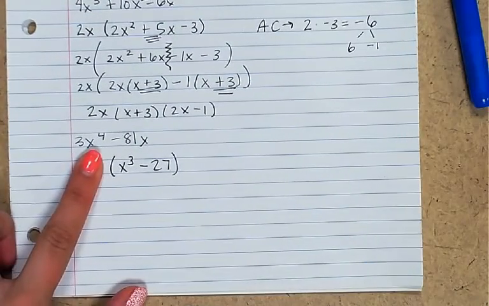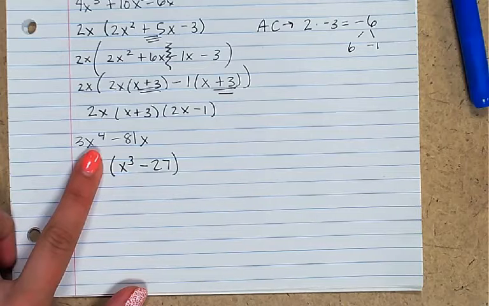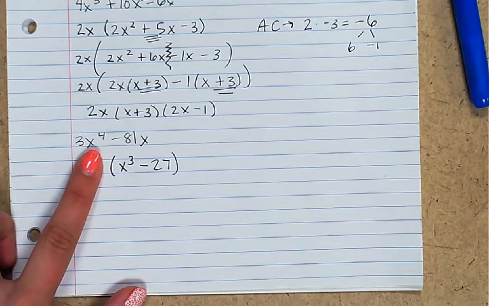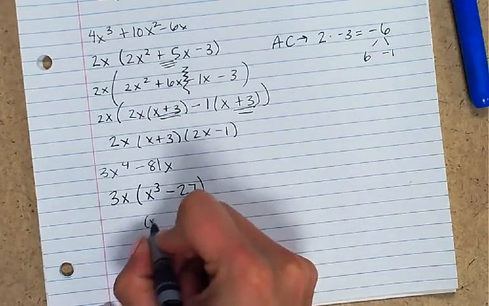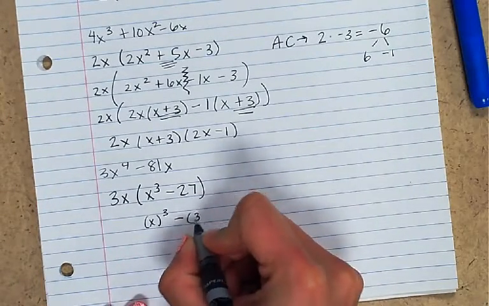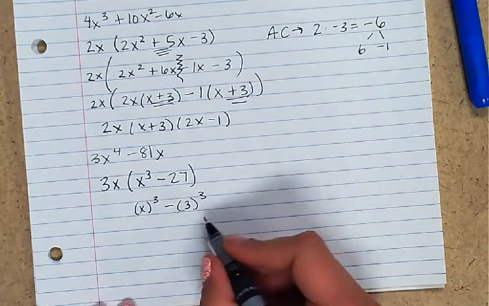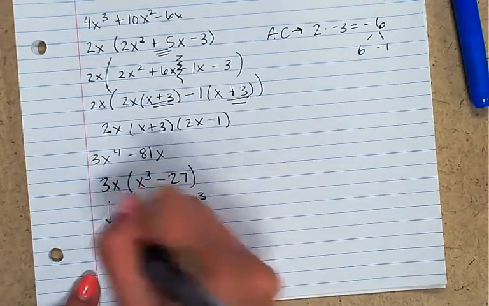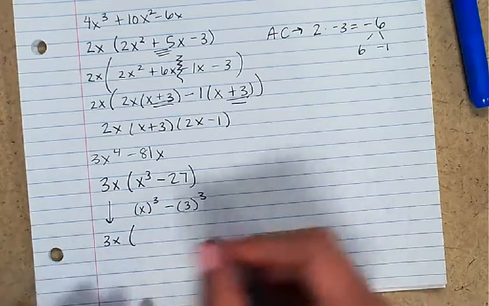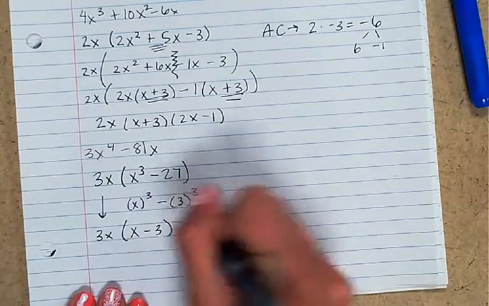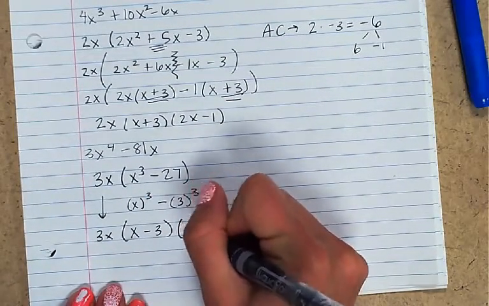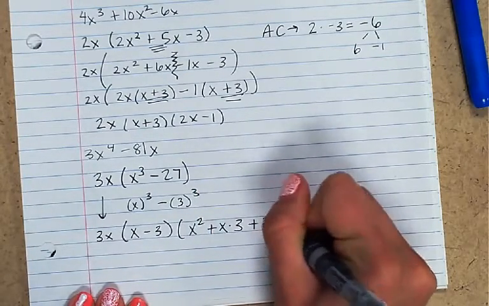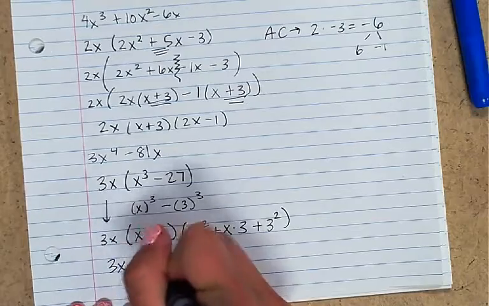On the factoring flowchart, if you hit the two-term box, your choice is is it a difference of squares, a sum of cubes, or a difference of cubes? I can tell that this is x cubed minus 3 cubed. So you can go ahead and use that difference of cubes formula. We have the 3x that just floats in the front. This is our a and this is our b. So we're going to go x minus 3, and then it's times x squared plus x times 3 plus 3 squared.